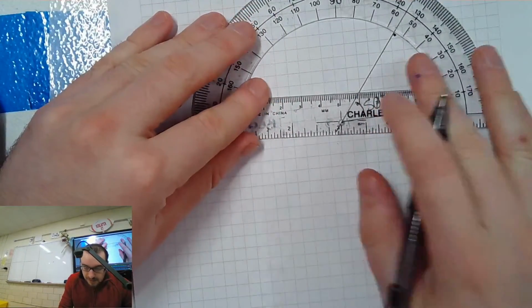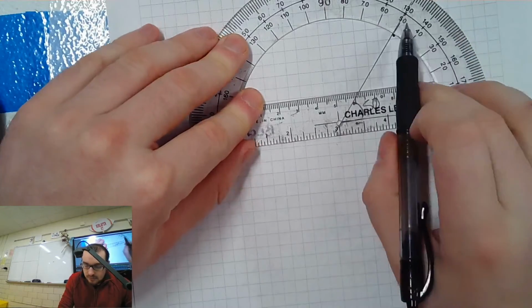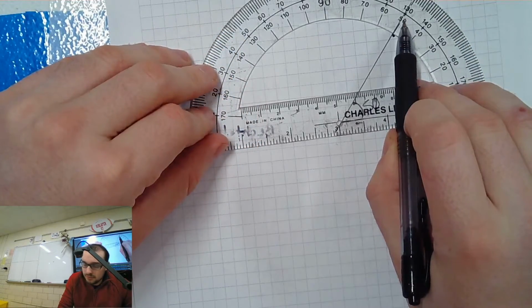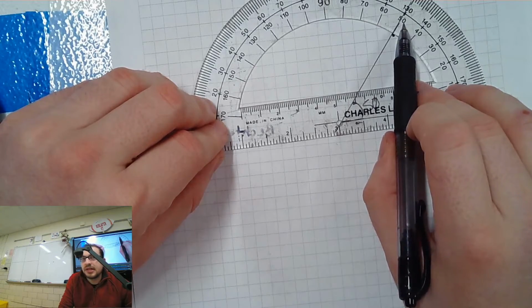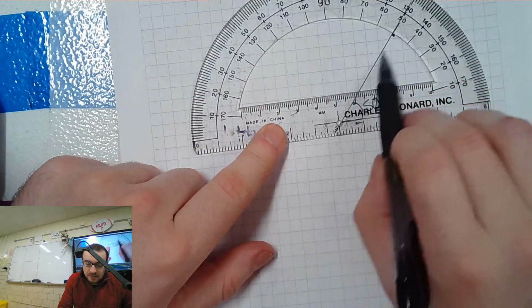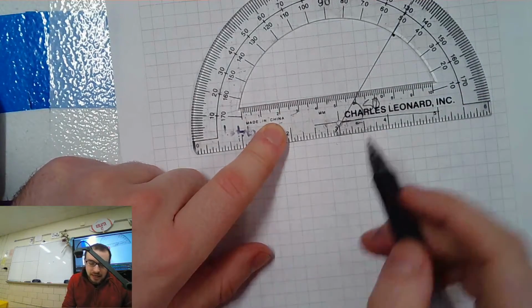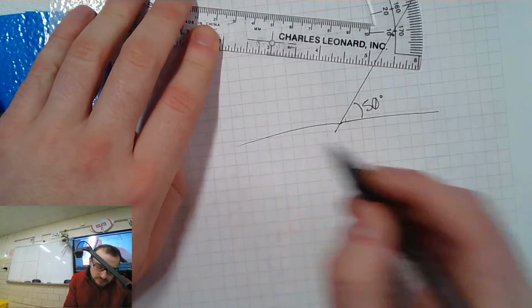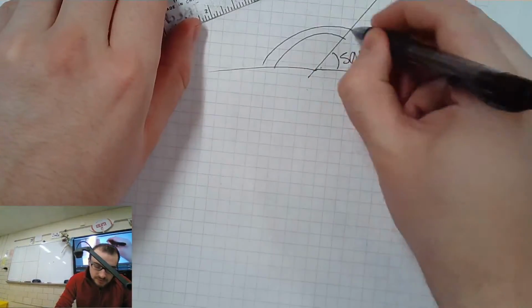Now, why do they have 50 here and they have 130 as options? It's not feet and inches, or centimeters and inches. It's not that. Why do we have 50 and 130 both listed here? So check it out. If my line was going from here to here, that would be 130.